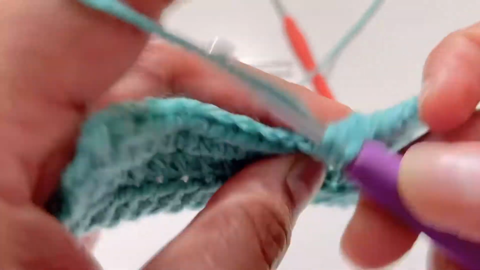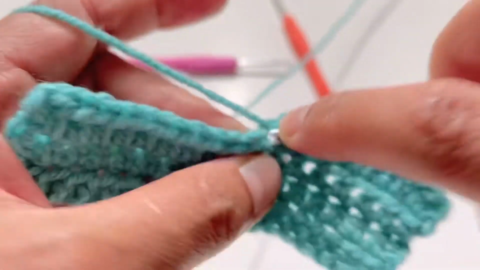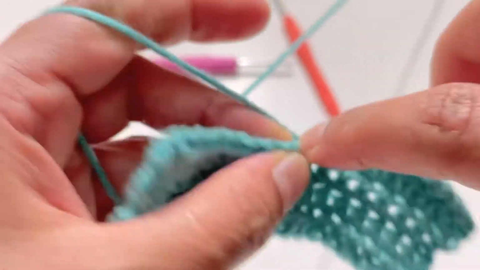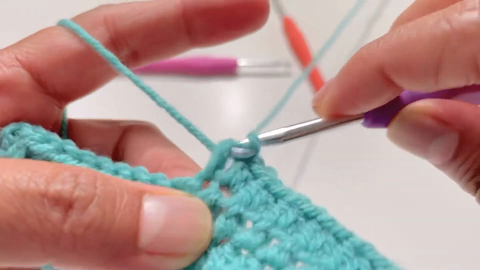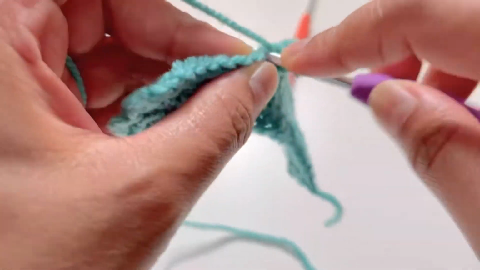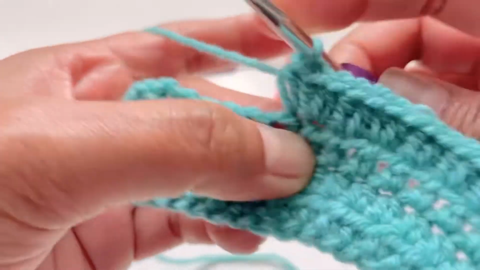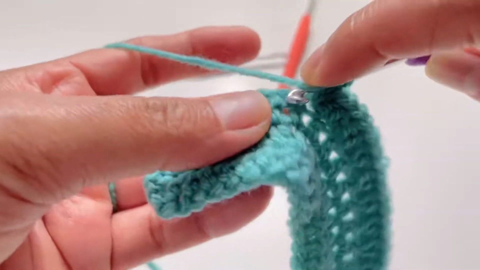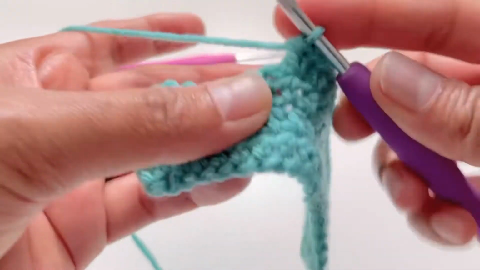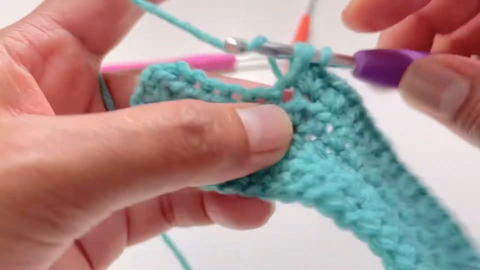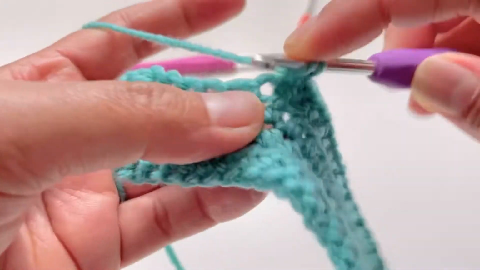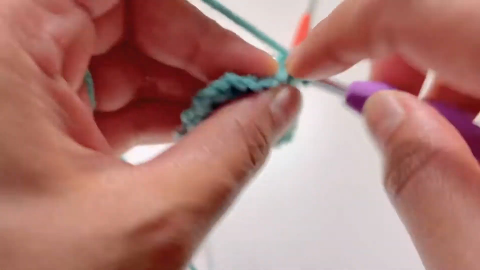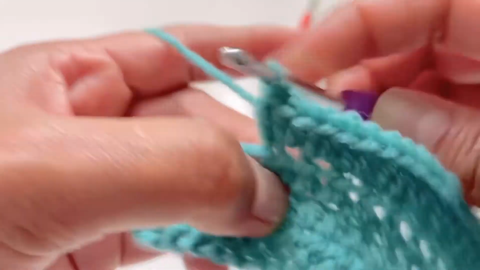Now let's do this for the next stitches as well, so you will understand that this thing is expanding. Now I am doing 2 stitches into the 1 stitch from the previous row, only and only to expand my work.